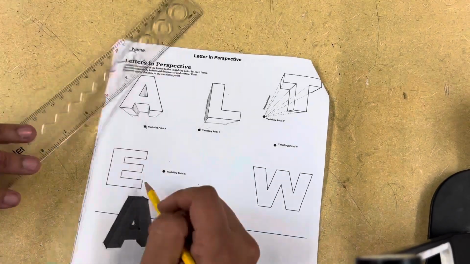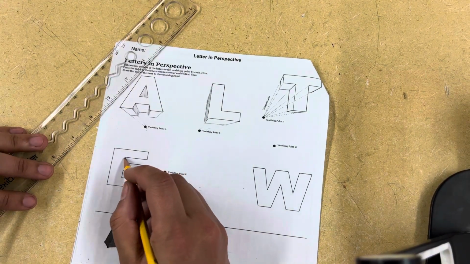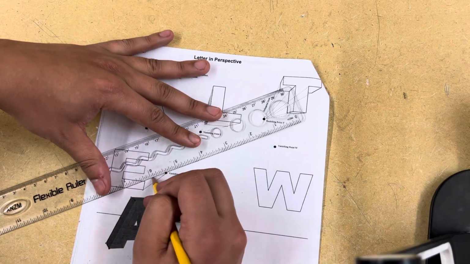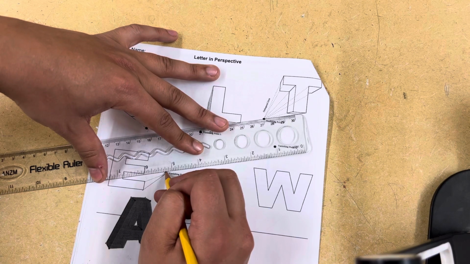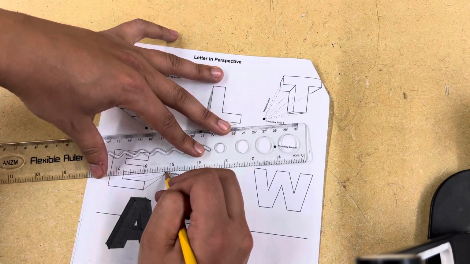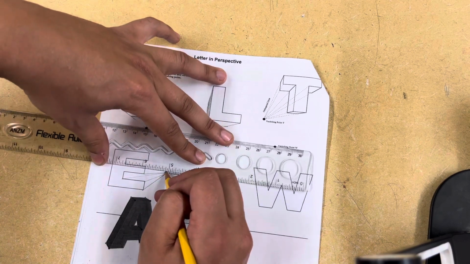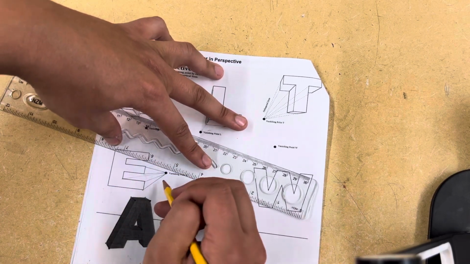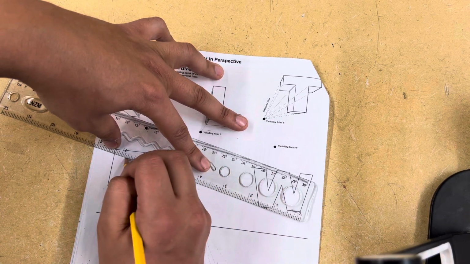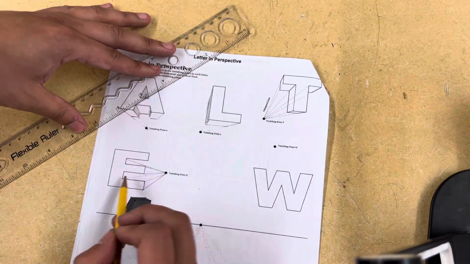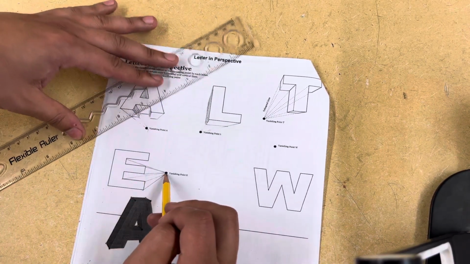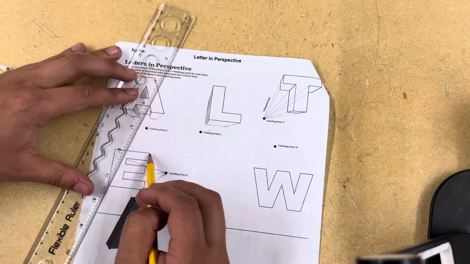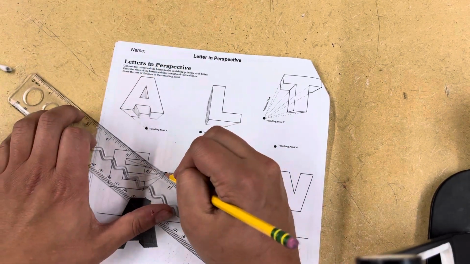E is taking these corners, all of them, to the vanishing point. So, corner to the vanishing point, this corner to the vanishing point, this corner, this corner, this one, this corner back here to the vanishing point. Now some of you would be like, Mr. Matthews, what about this corner and this corner? Well, we don't have to do those, because if we did do those, they just go through the letter. We don't need to draw through the letter. We do need to take these two on the outside to the vanishing point.